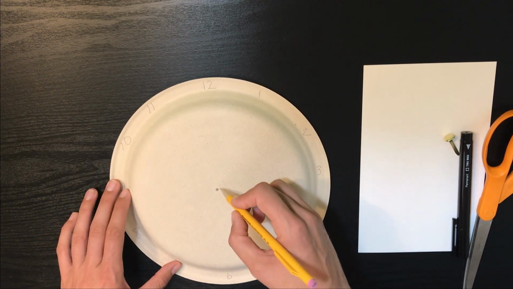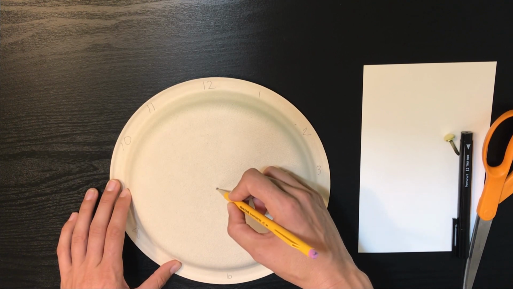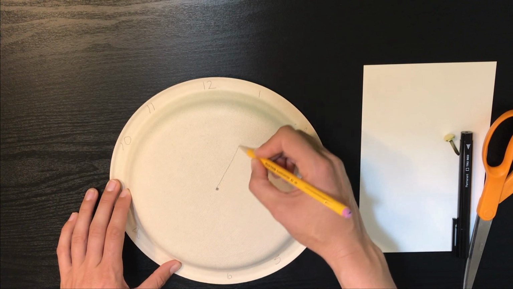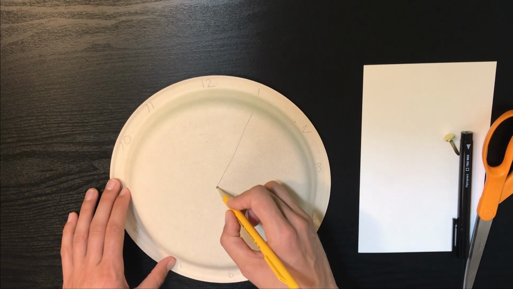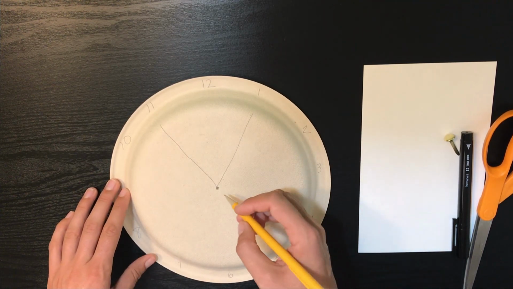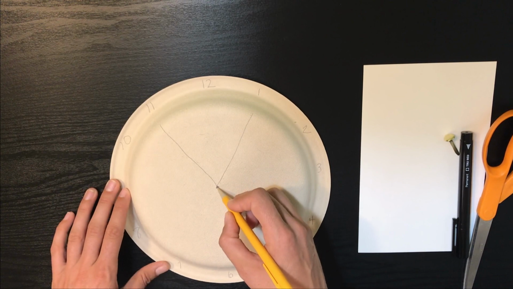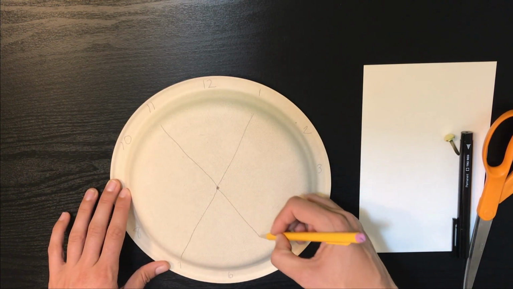Now draw a line from the center of your plate, that center dot, to the number 1. Great, now draw a line to number 11. Excellent. Let's draw a line from the center to number 7. And we'll draw a line from center to number 5.